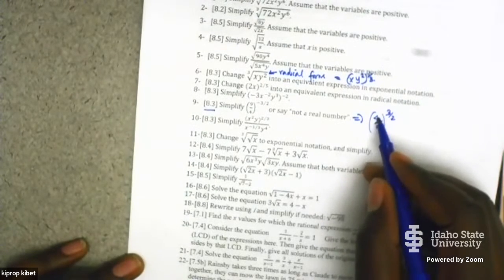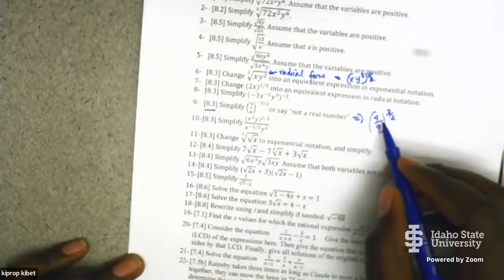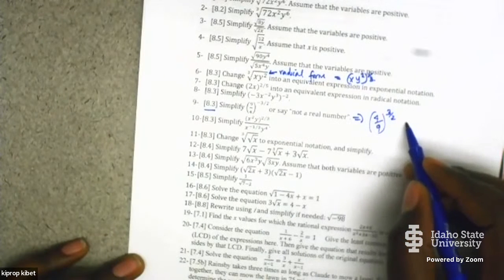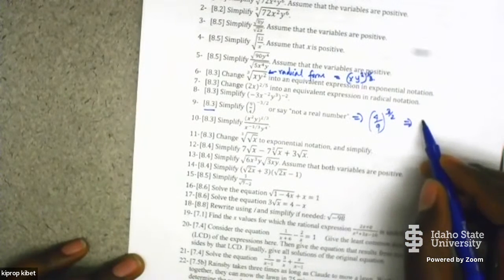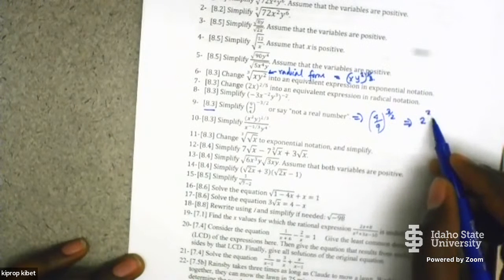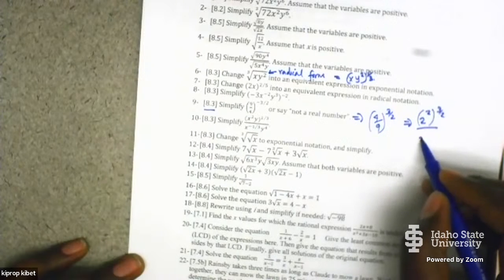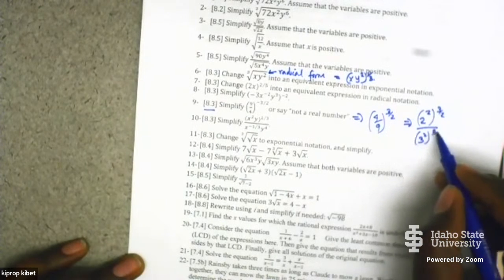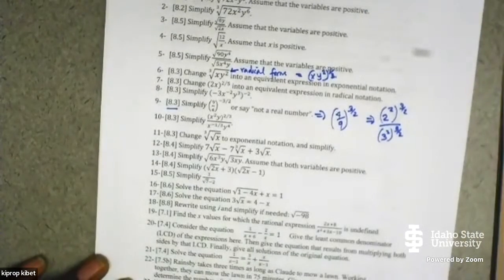To simplify this, it is similar to 2 raised to 2 multiplied by 3 over 2, all over 3 raised to 2 multiplied by 3 over 2. You distribute the power to each one of them.